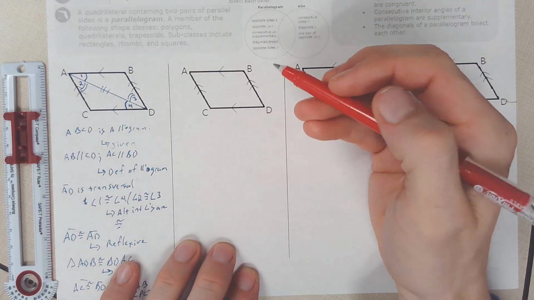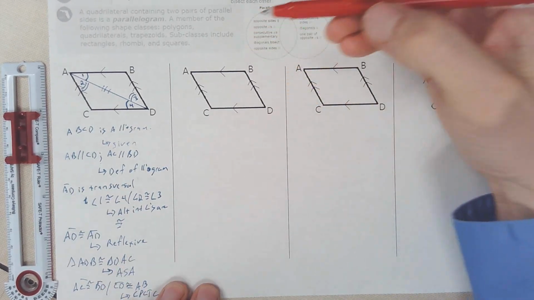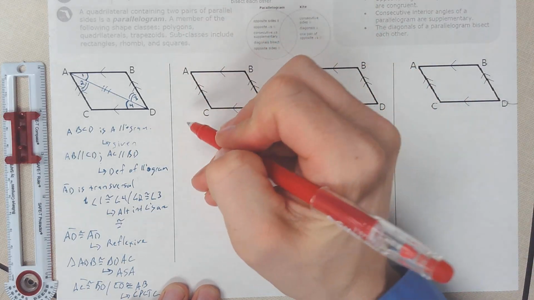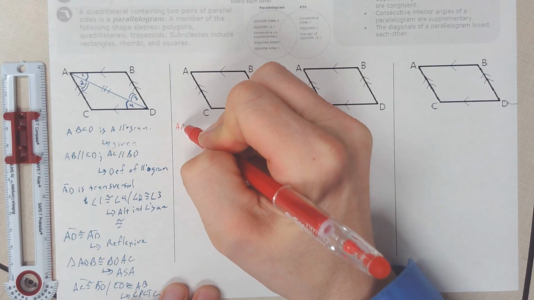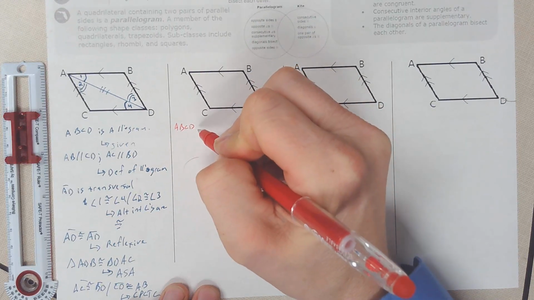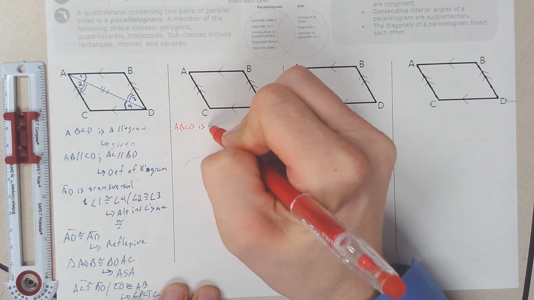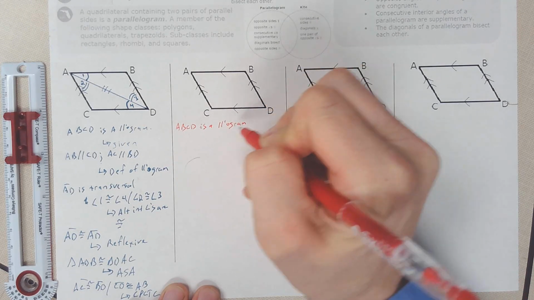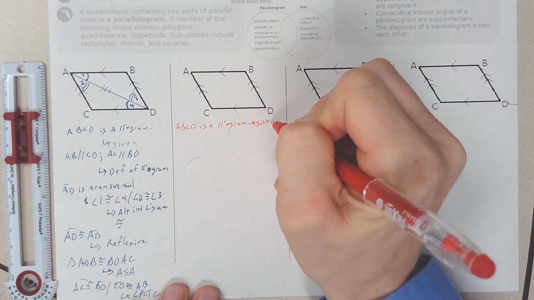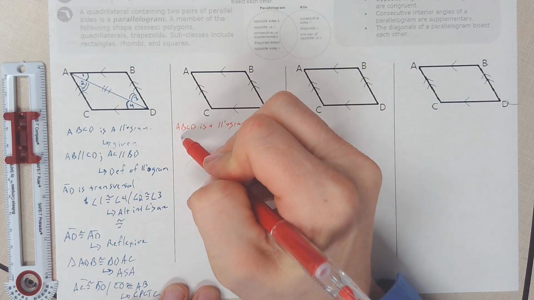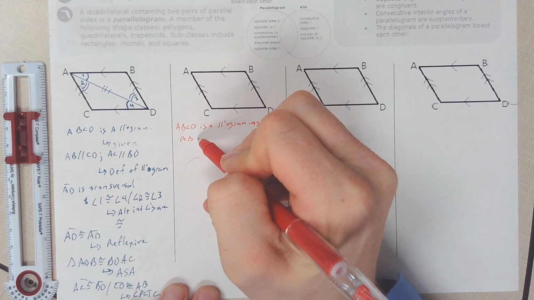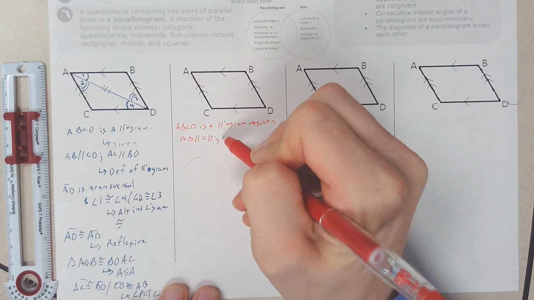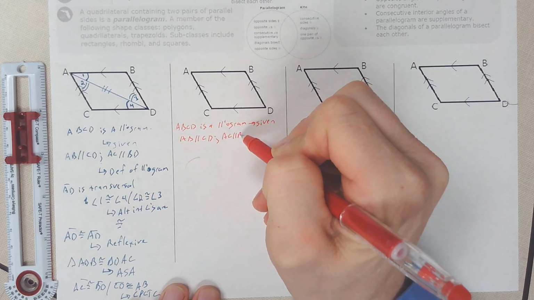Okay, so I've got my red pen now, and again, we have these two lines here, and we have AB. So we're given that ABCD is a parallelogram, and that's given. And then that means that AB is parallel to CD, and AC is parallel to BD.